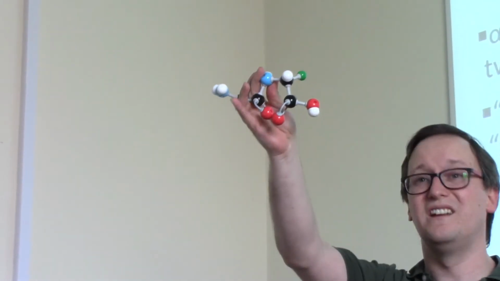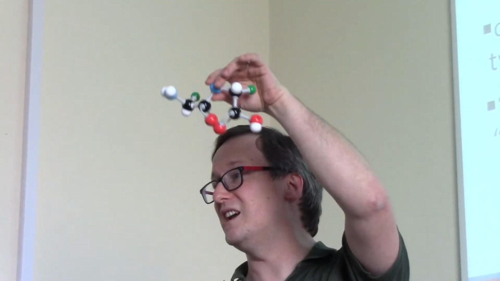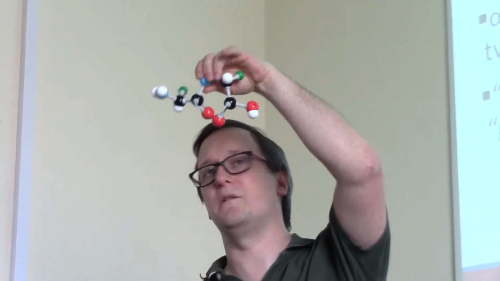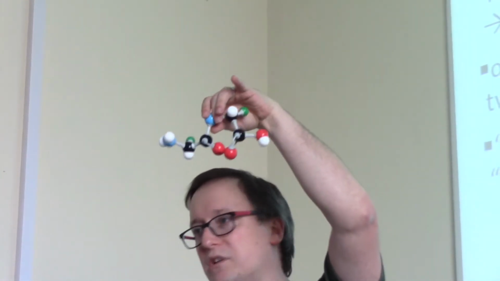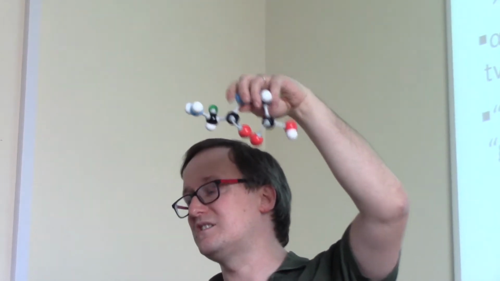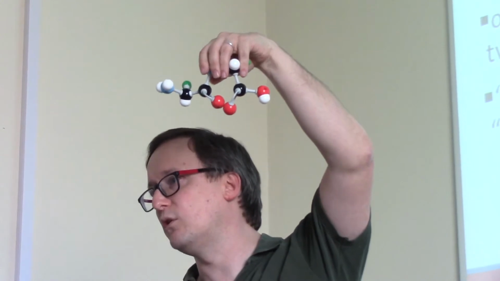Do you see what I've done? I've made a weird kink in this backbone. Some combinations of phi and psi angles can bring atoms into conflict with each other. Something like this does not happen in real life. This is because of steric hindrance. Steric means you've got bodies bumping into each other, so that's not a great combo for this phi and psi angle combo.